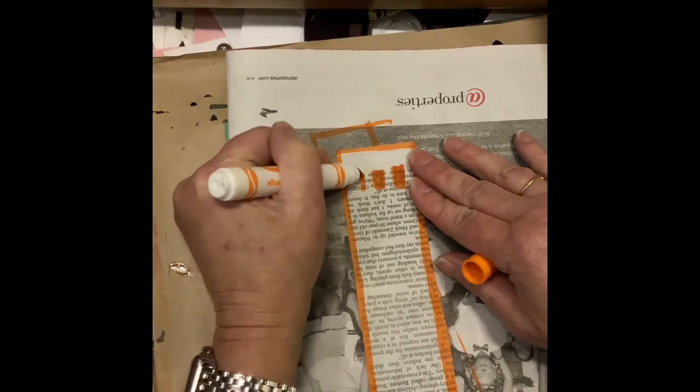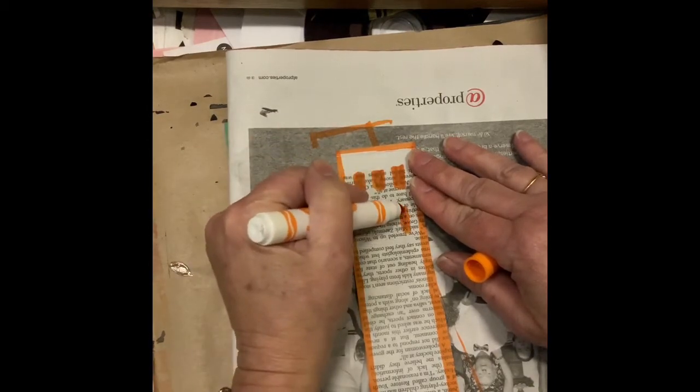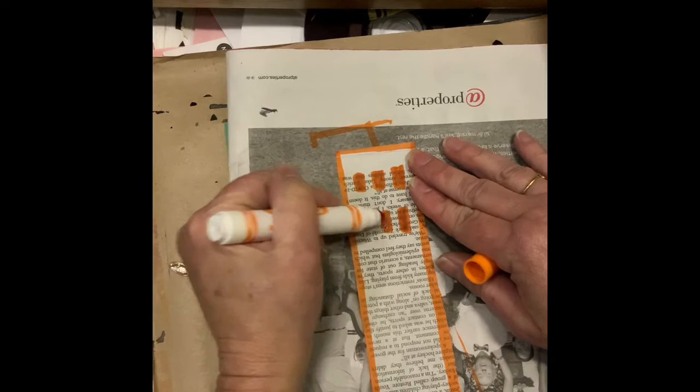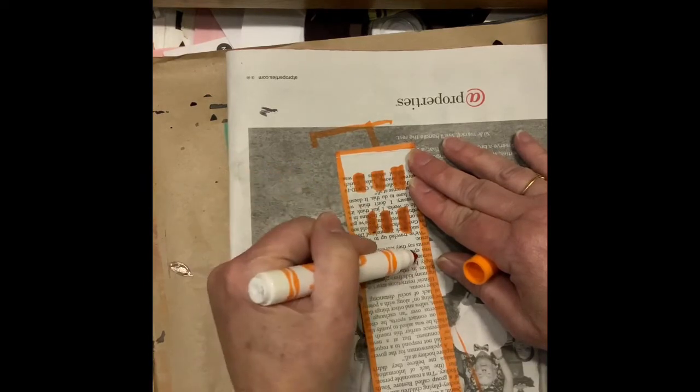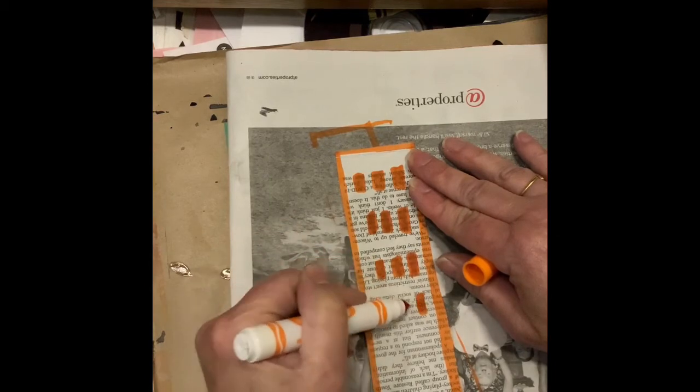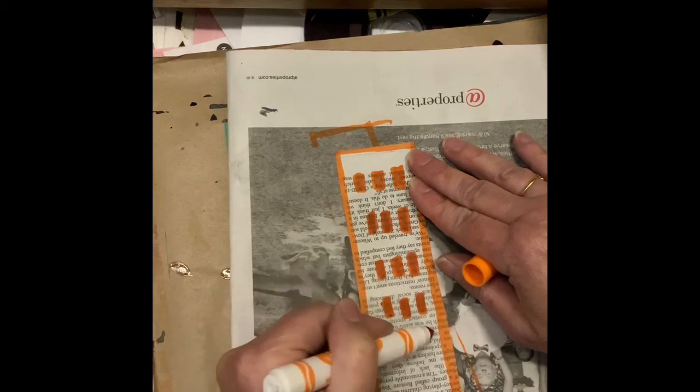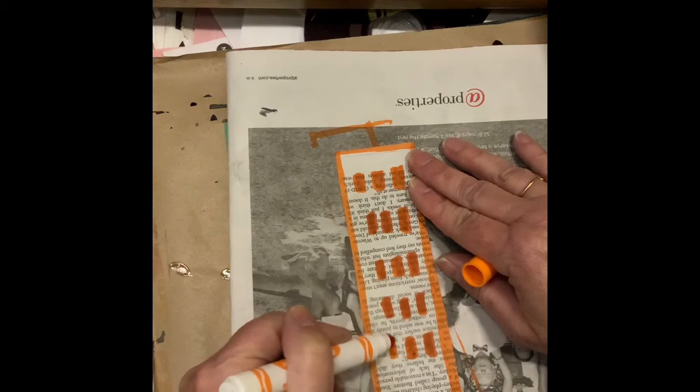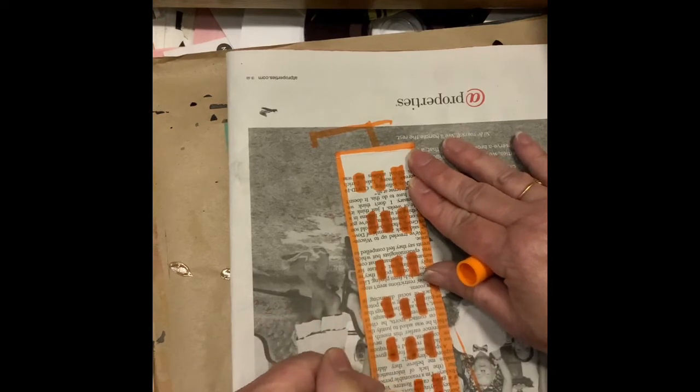And then I'm going to make windows. And I'm going to try to make each building just a little bit different. So this building is going to have windows that are squares, or rectangles, I should say. And I'm going to go all the way down. And I discovered an easier way to make my rectangles, so I'm going to go with that.